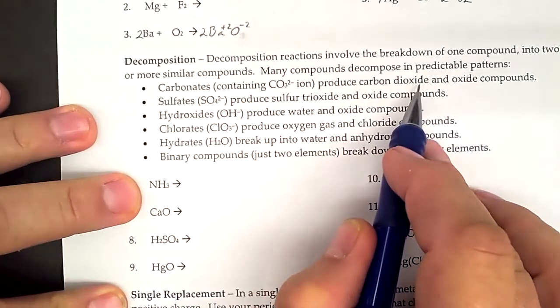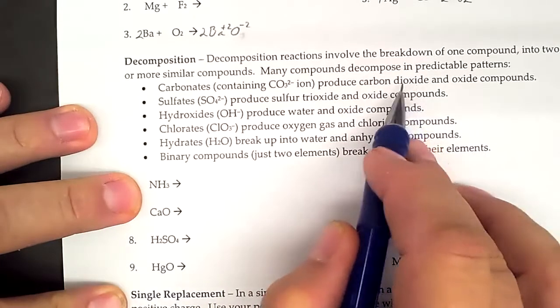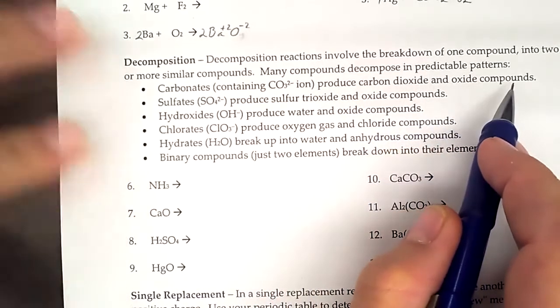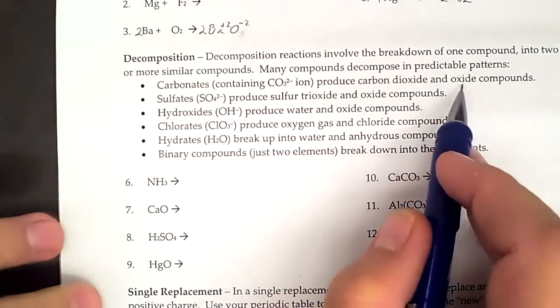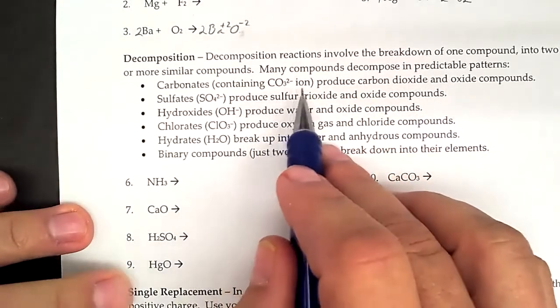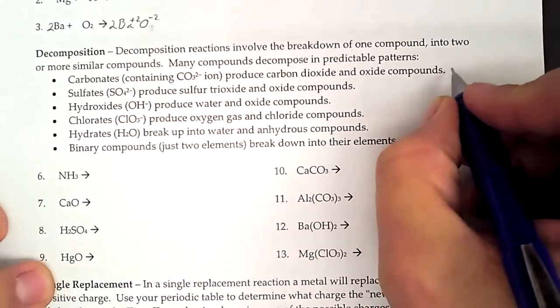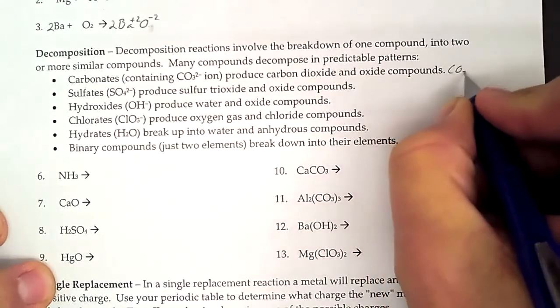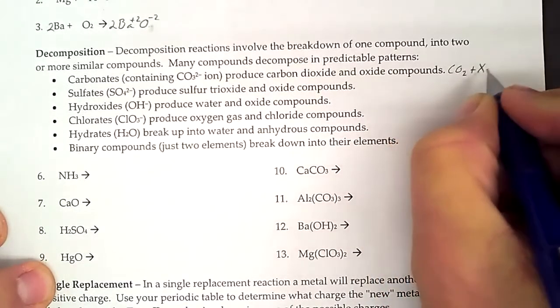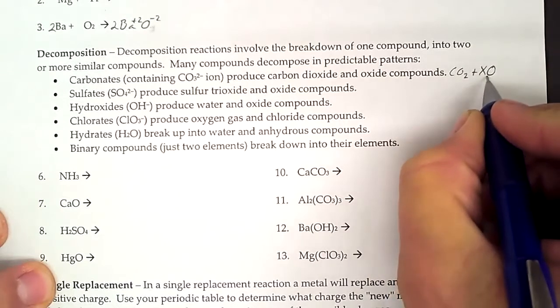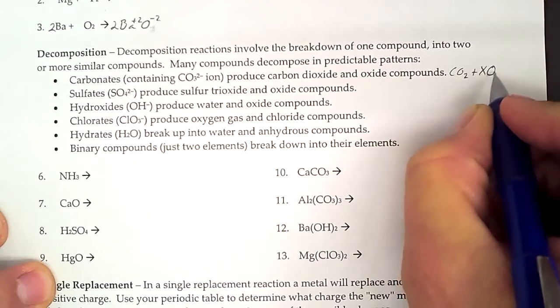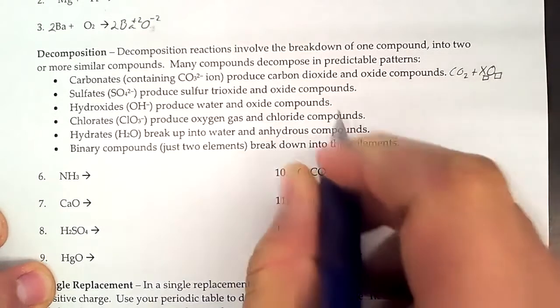which you should know what that is. Dioxide means 2 oxygens, and oxide compounds. And what I mean by that, and this comes up a lot, is oxygen on whatever else is left. So you're going to have CO2 and whatever's left with oxygens. Now, there might be a 2 here and a 3 there or whatever, but X with some number of O's, X whatever number, O whatever number, okay?